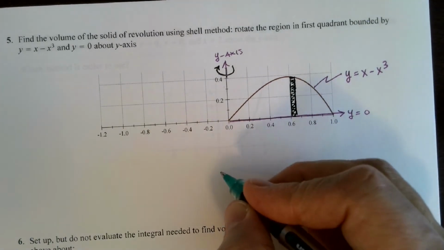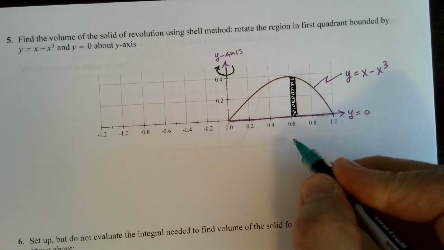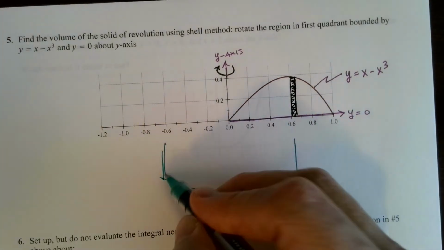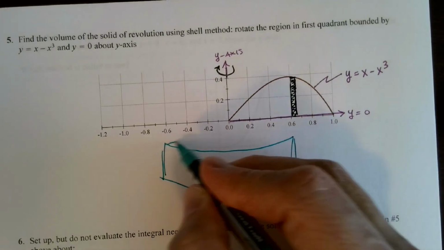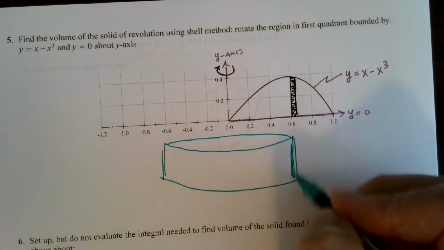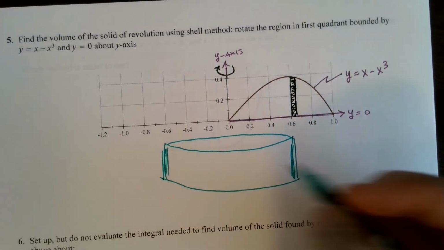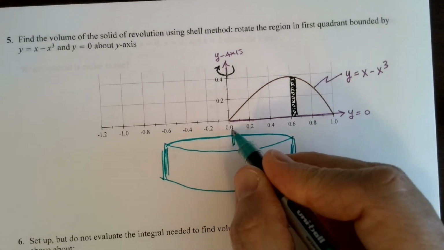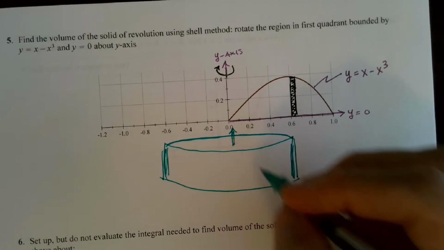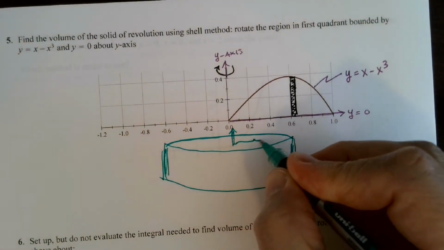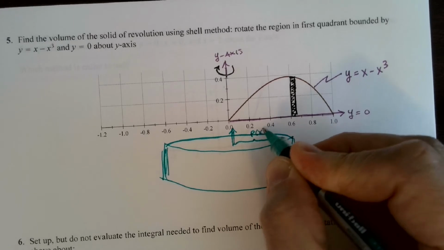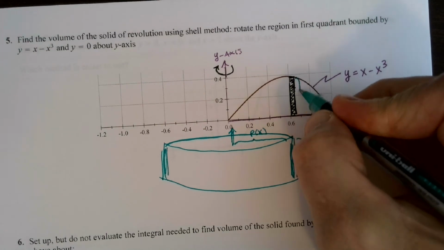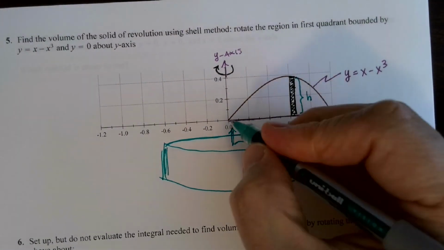So when we rotate this thing about, we're going to get a thin cylindrical shell. And there's that rectangle going around. We get this thin cylindrical shell, and coming right out of here, that's the y-axis, right? That's the y-axis. And so we've got our p of x here. That's our radius, and our h of x. Okay, so the h of x is just the height of this thing, right? That's the h, and the p of x is this distance here.